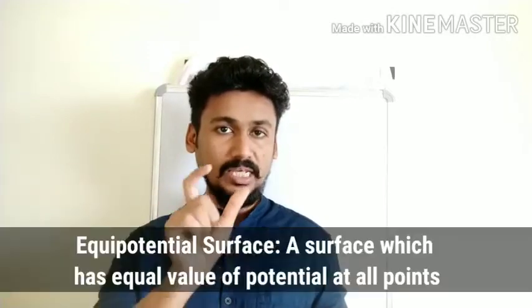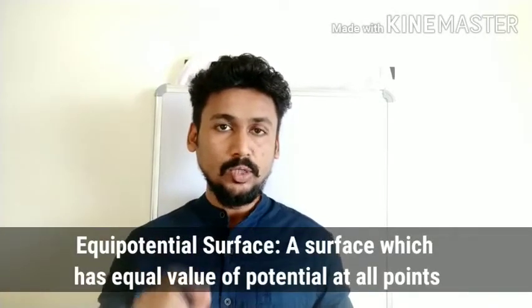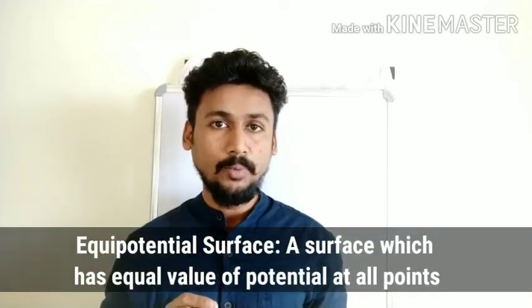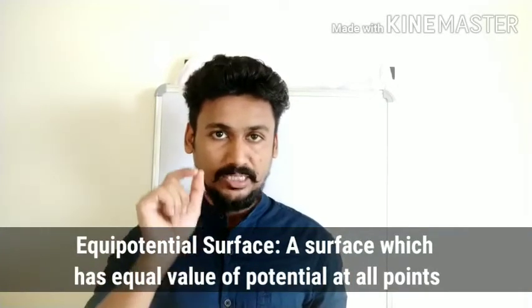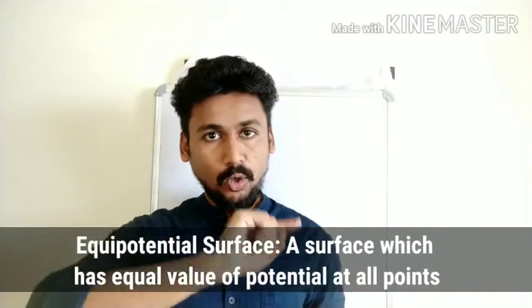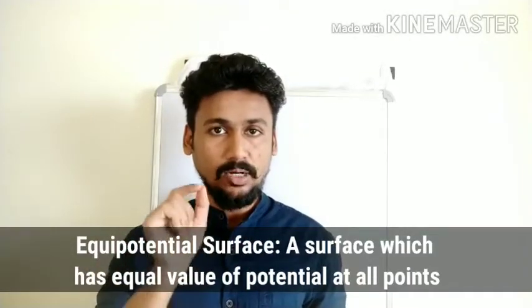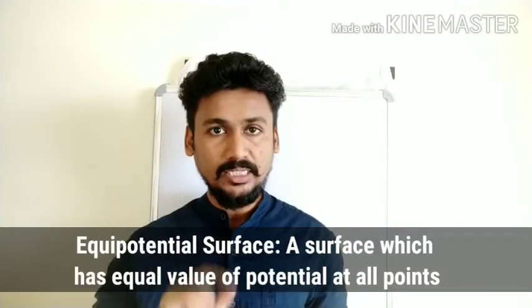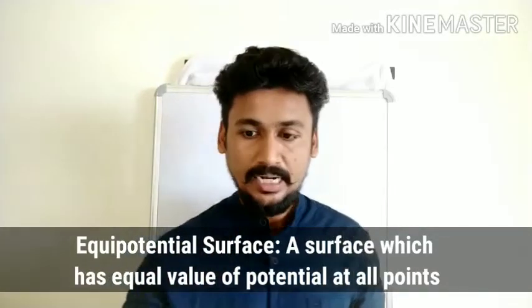Okay, so let's begin. What do we mean by equipotential surfaces? From the name itself you can see: equipotential surface, equal potential. So any surface that is having equal potential at all the points. If for a surface the potential at all the points is equal or the same, that surface we call an equipotential surface. That is the definition.